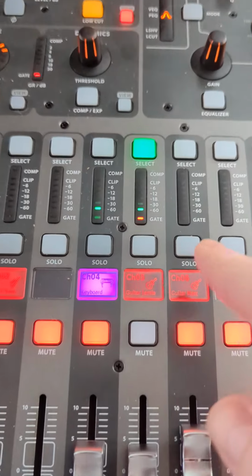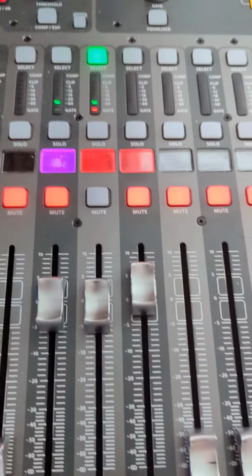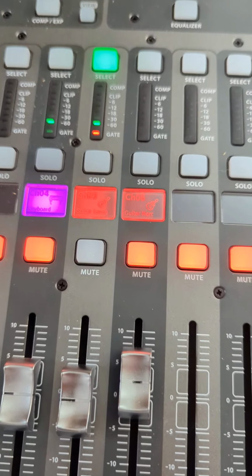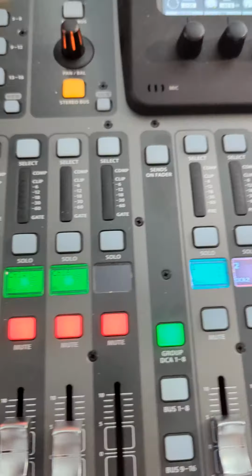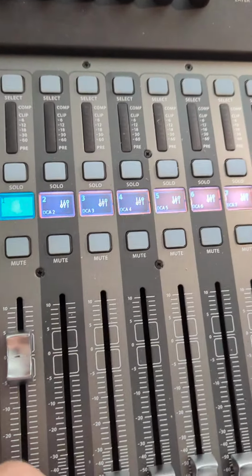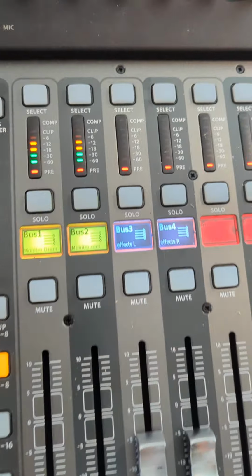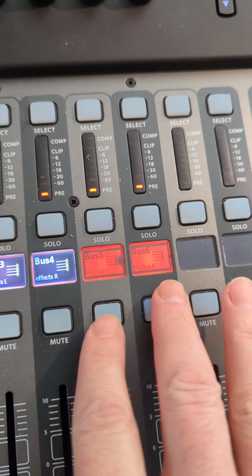So I have a microphone on channel 5 here for my guitar amp. It's over here. I already got some sound coming through it, so now we want to send some effects to it. So the first thing we have to do is come over here to our bus area, and let's select a bus, and I have these two that I want to use for this.